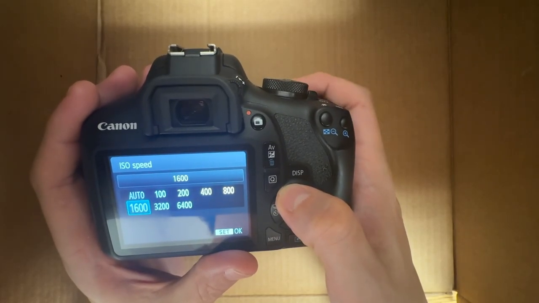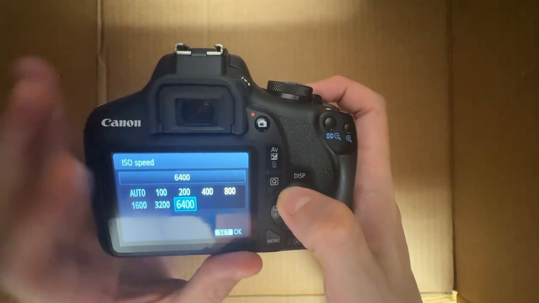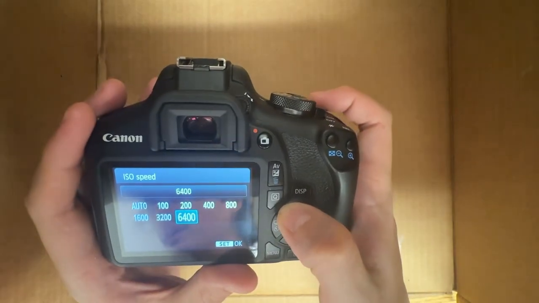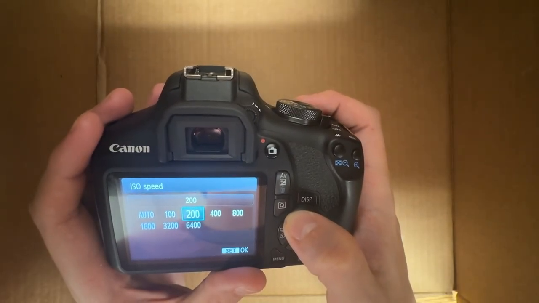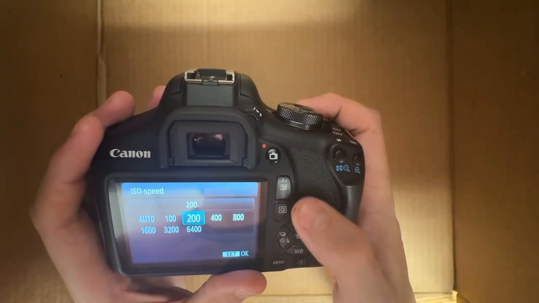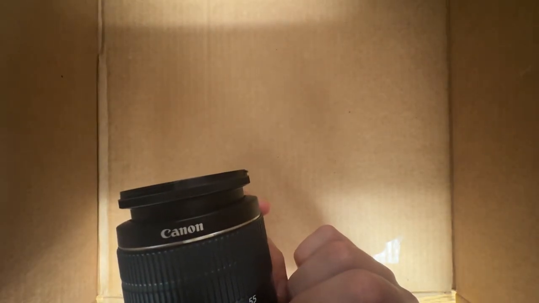So what you'll notice is that we don't have the 25,000 ISO that's on the Nikon cameras. The Canons have a little bit less. But same thing, you're going to shoot at the same ISOs. So I'll first set it, in this case, to 200. I'll click, take a picture.